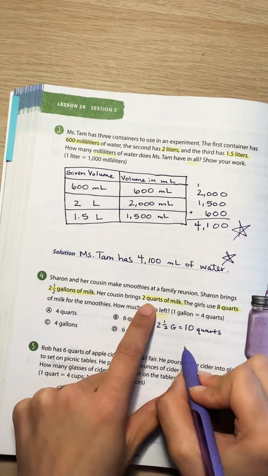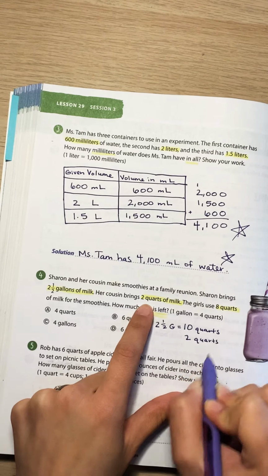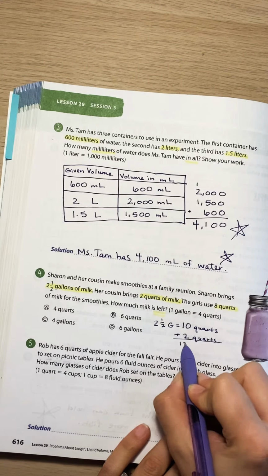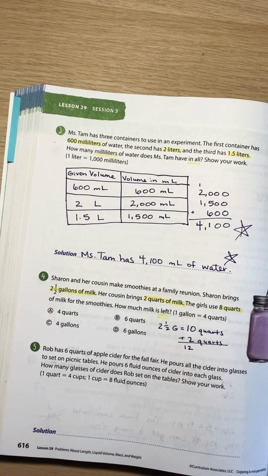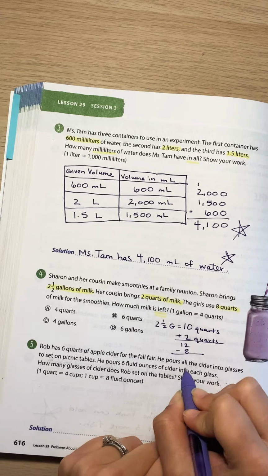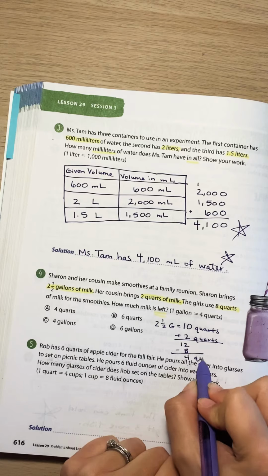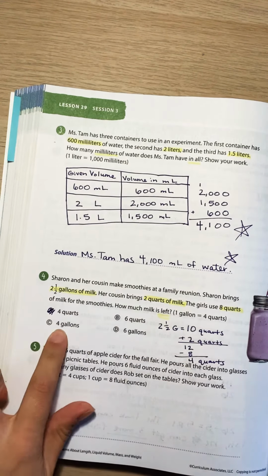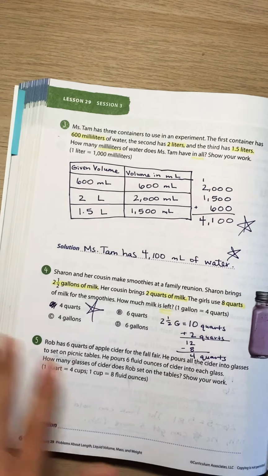And her cousin just brought 2 quarts. So first I want to figure out how much they brought total. So I'm going to add those together. They brought 12, but then they use 8 quarts for the smoothies. So 12 minus 8 that they used is 4 quarts. 4 quarts, not 4 gallons. That's tricky. So it's A. Give yourself a star.